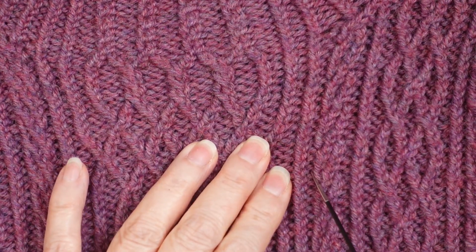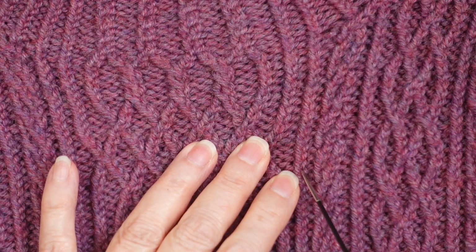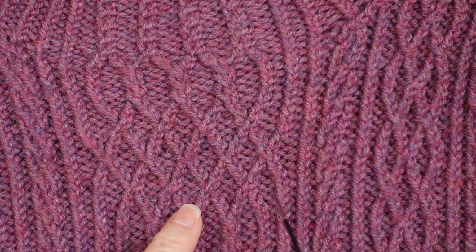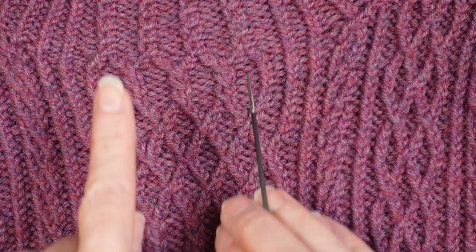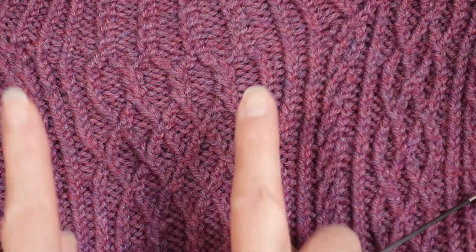So when we look at this cable panel here, we've got this column of knit stitches here, and they don't look exactly like a V like you would see in normal stockinette. They're crossed at the legs, but you can see that the upper part of the stitch is definitely wide, and then the lower part is crossed over. So you know that this sweater was knit in this direction.